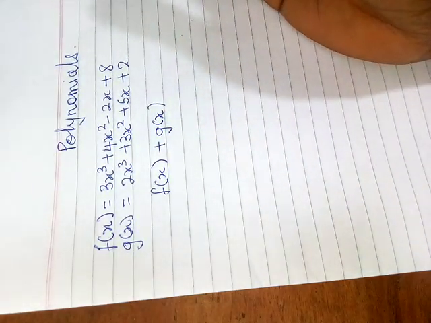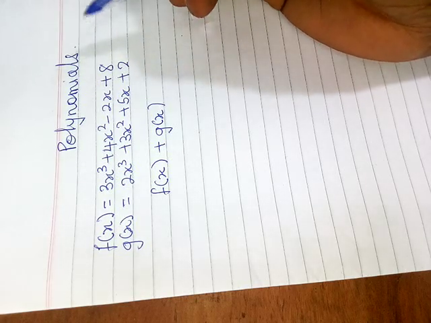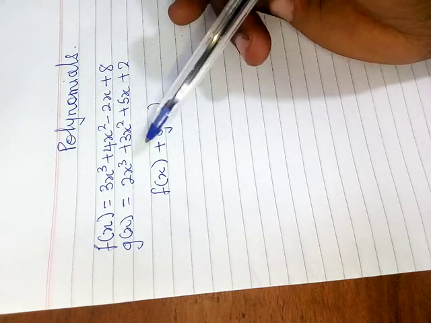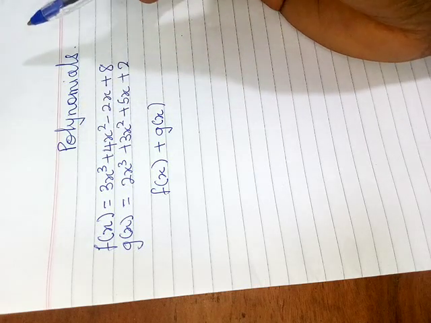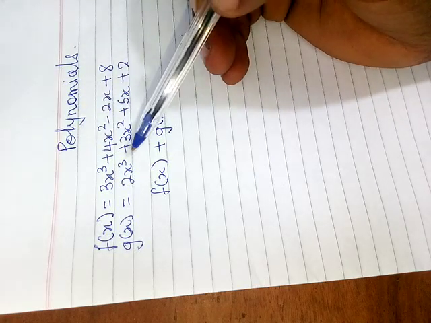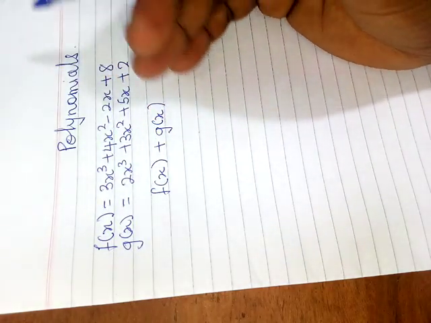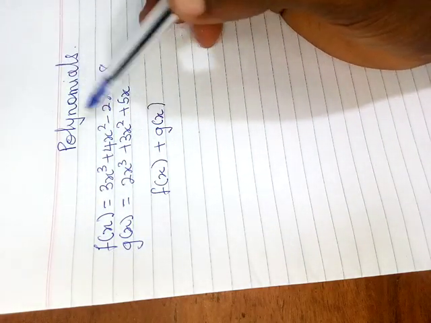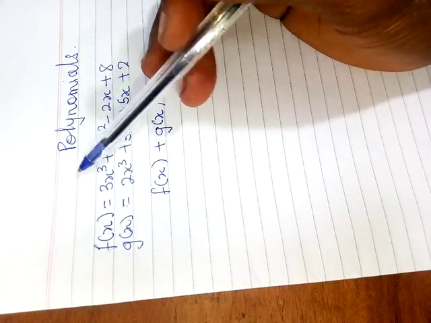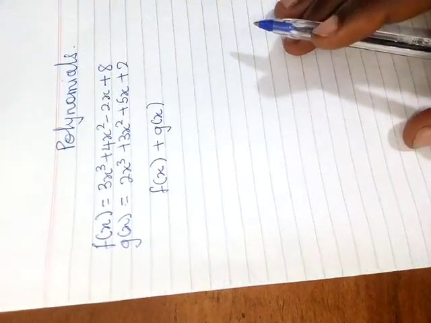This is very simple. Remember that when it comes to algebra, we can only sum up like terms. So take note. What we need to do here is arrange the given functions in order such that each corresponding term in both functions are aligned. So let's start.